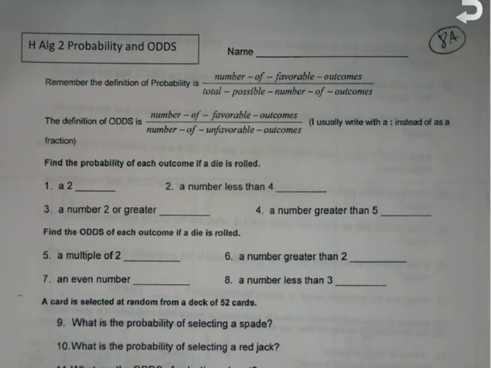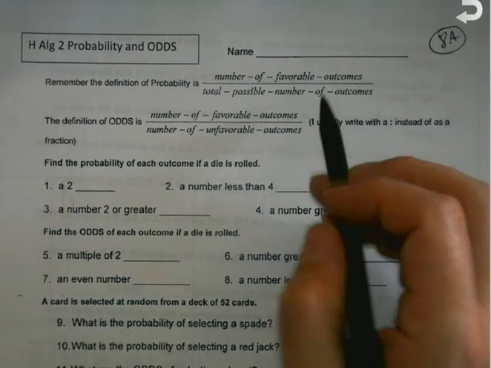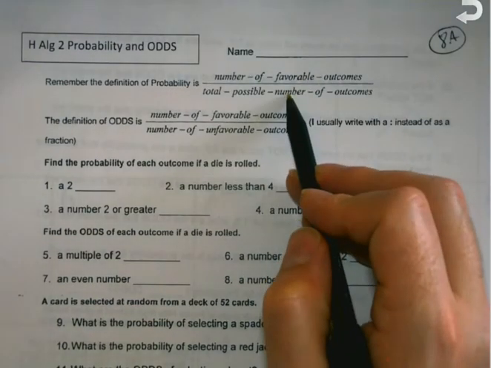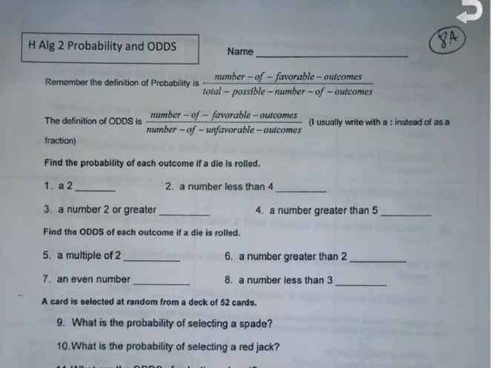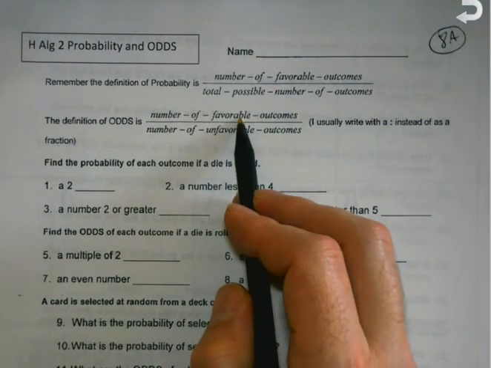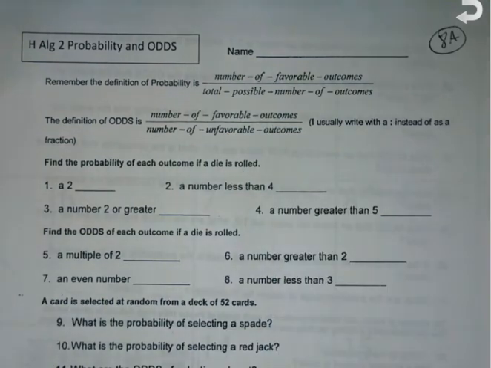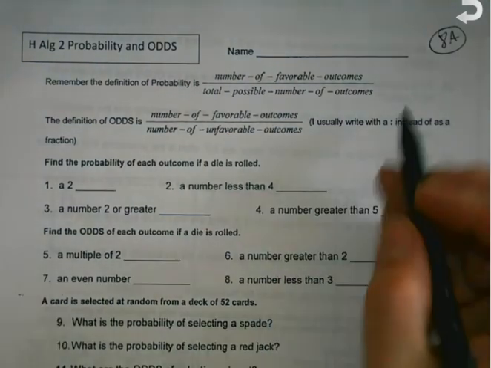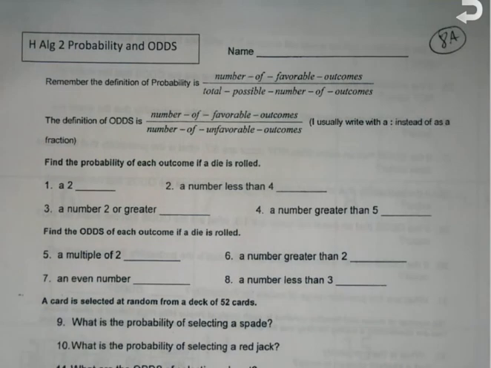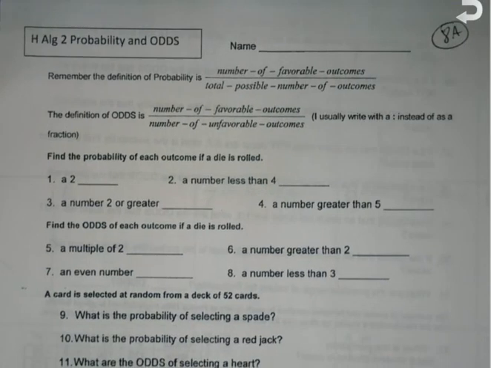Probability and odds are very closely related except for a couple of very minor differences. Probability is favorable outcomes out of the total number. Odds is favorable outcomes out of unfavorable. They take some of the same values into consideration, but just use them differently. And normally with odds, we use a colon instead of a fraction just so we can visually see, oh, it's a colon, it's odds. Oh, it's a fraction, it's probability. Probability we don't have to worry about as much because we've done it a whole lot.